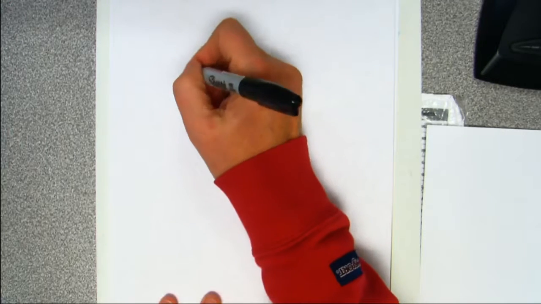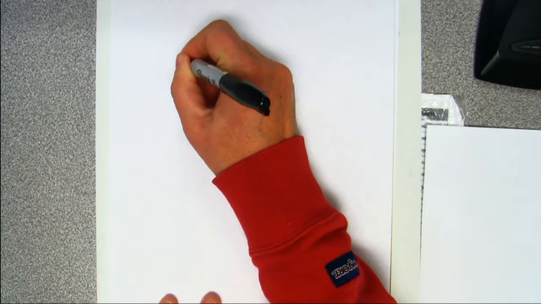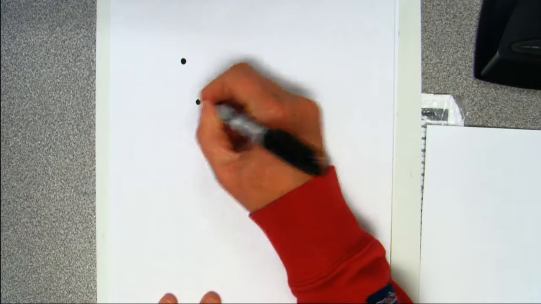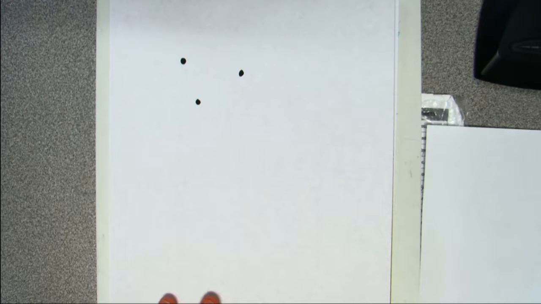But if I also wanted to do it this way, this time I want to use R, so I've got my three masses.